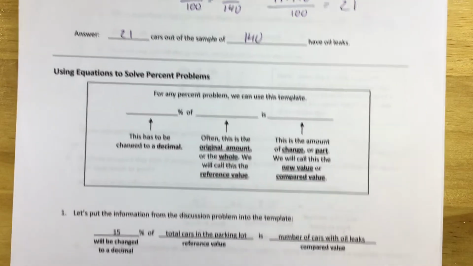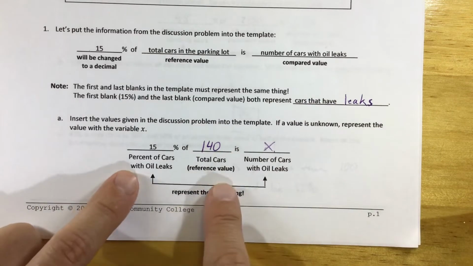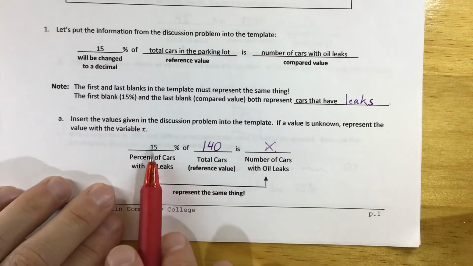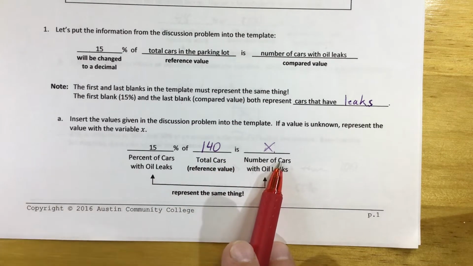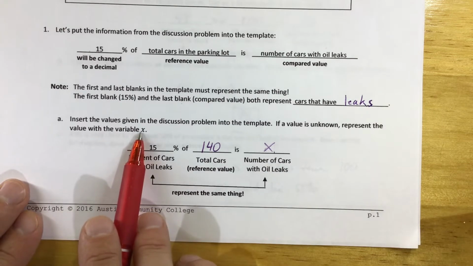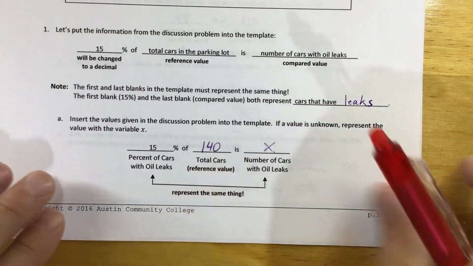All right, I'm going to skip all the way down to the bottom, because we already talked enough about this. You can see where the numbers go. 15% of 140 is 21, but what we're trying to do at this time is start to develop the equation. So they wanted us to put the variable x in. So 15% of 140 is x.